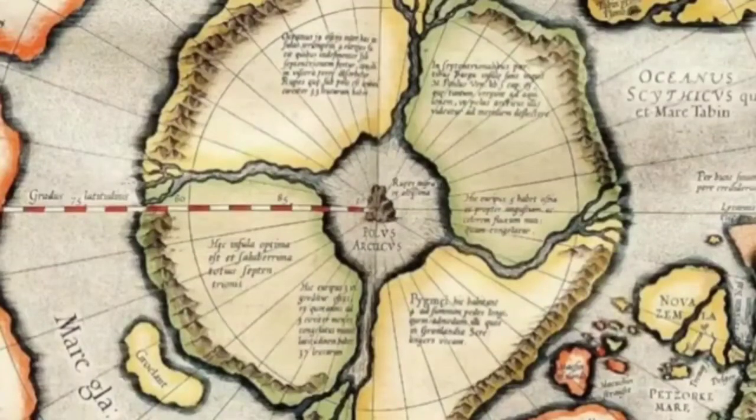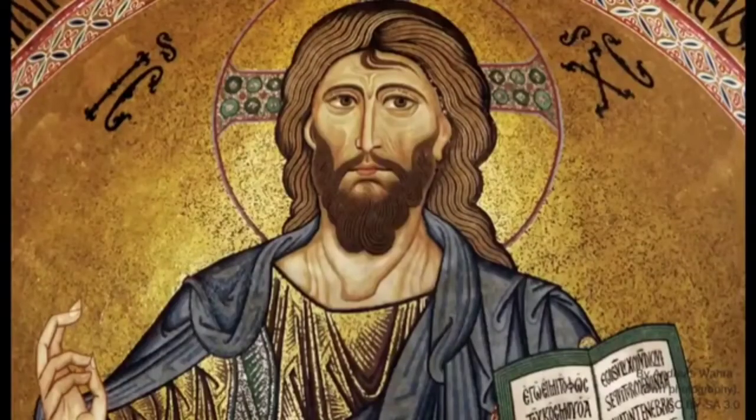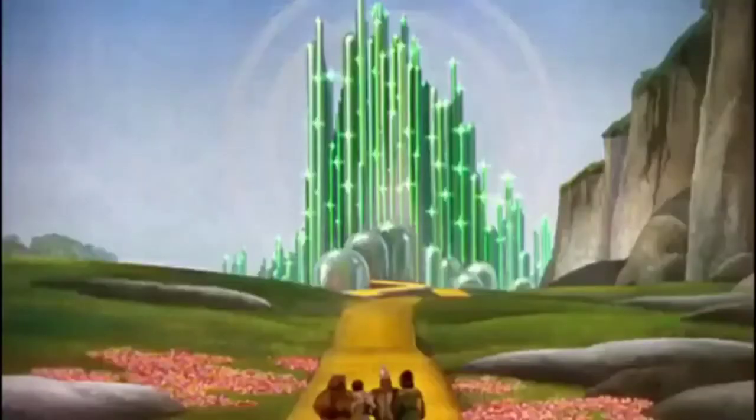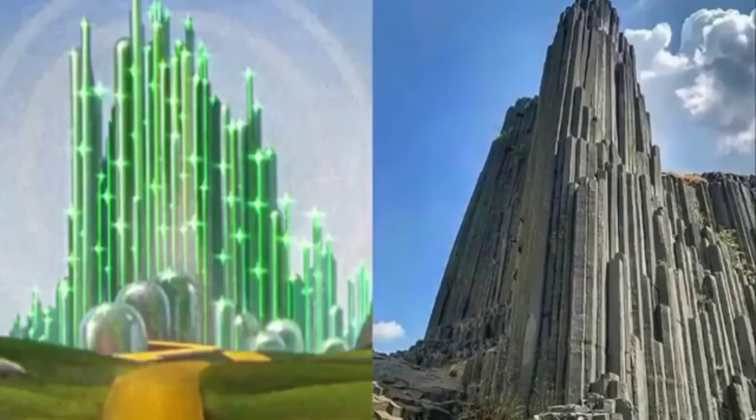Look at the representation of the Emerald City in the film. Look at the domed halo surrounding the city, much like the halo we see with representations of Christ. But does it remind you of something? Look closer. Columns, basalt columns. The magnetic tree of life at the center, also cut down in our history.